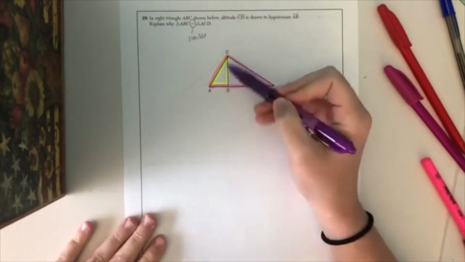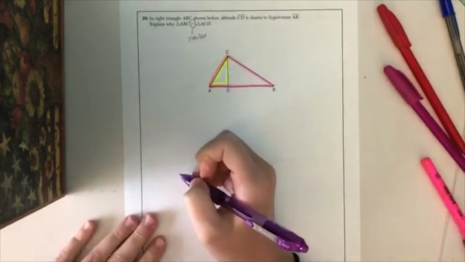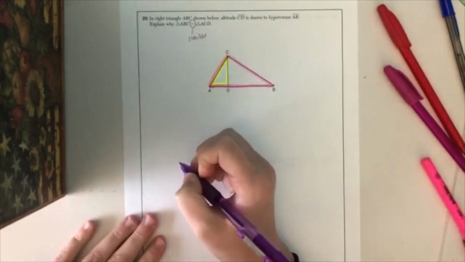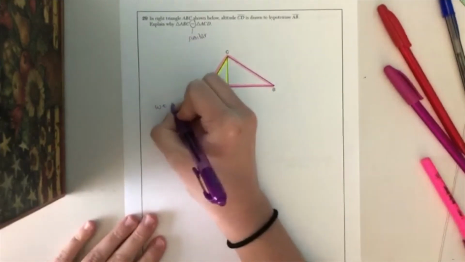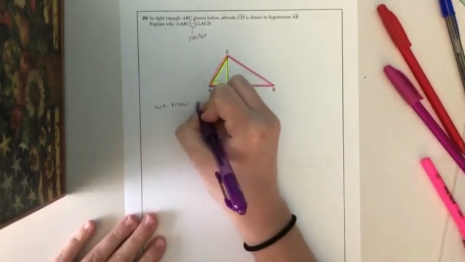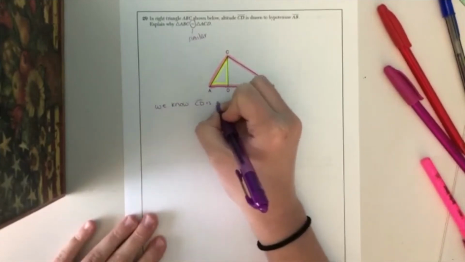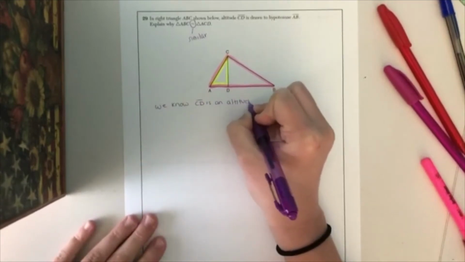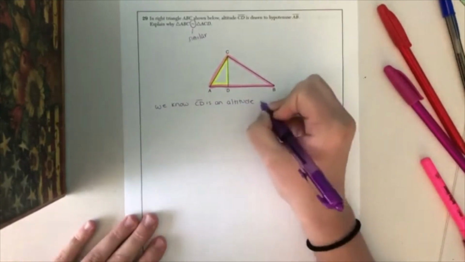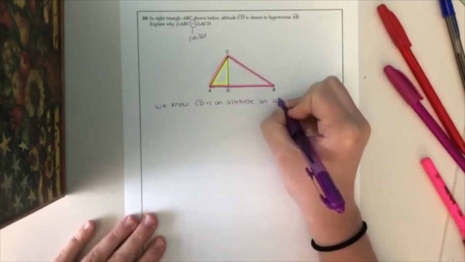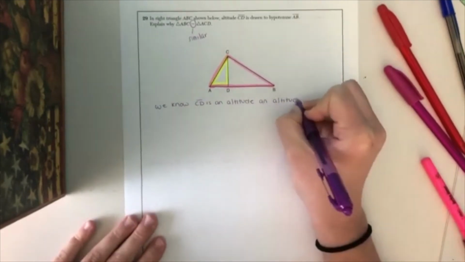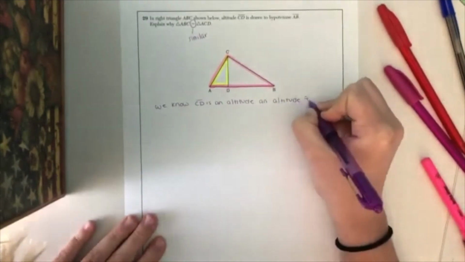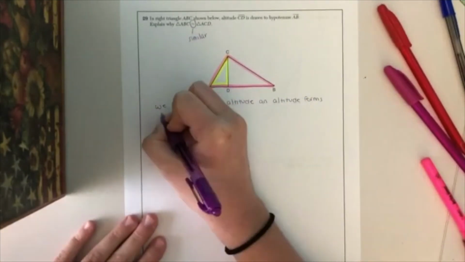So we're given altitude CD. So we know CD is an altitude. And we know that an altitude forms right angles.